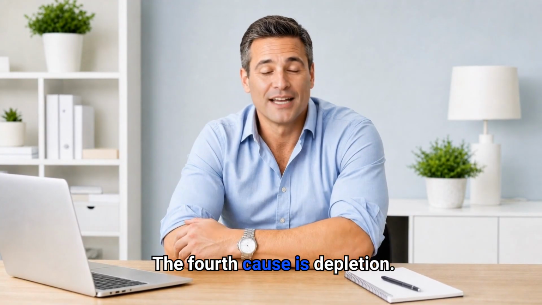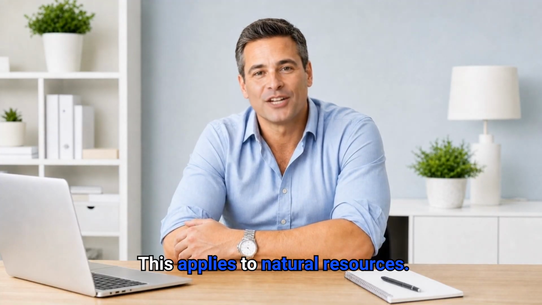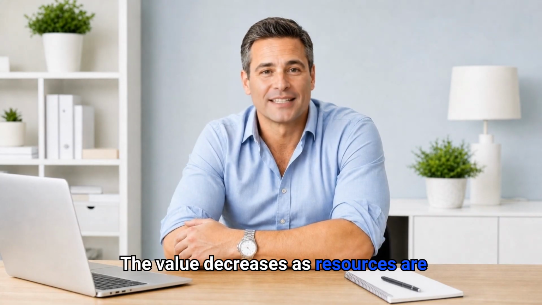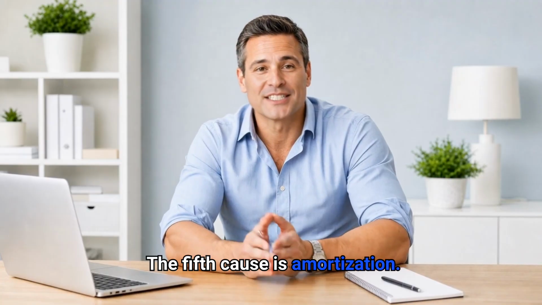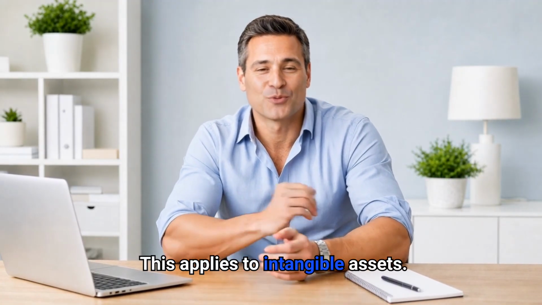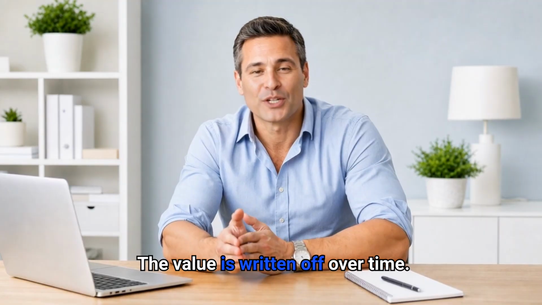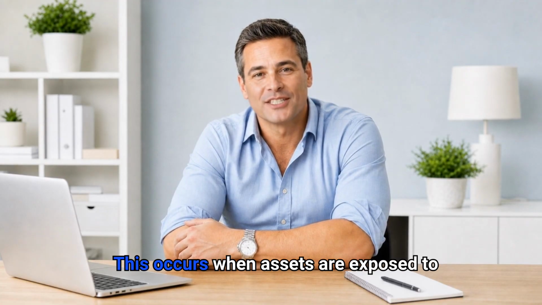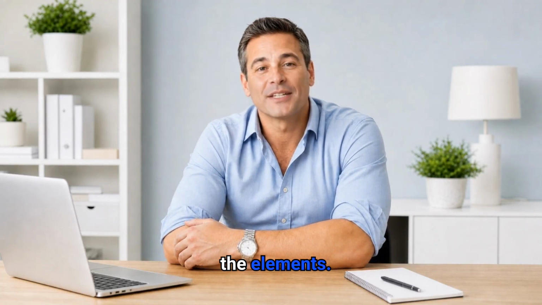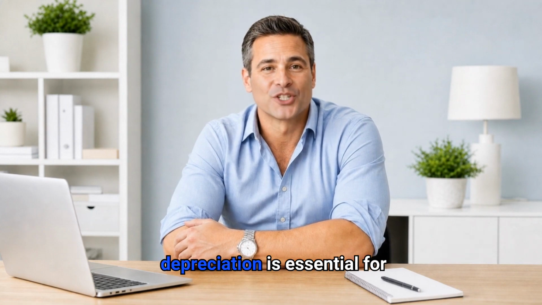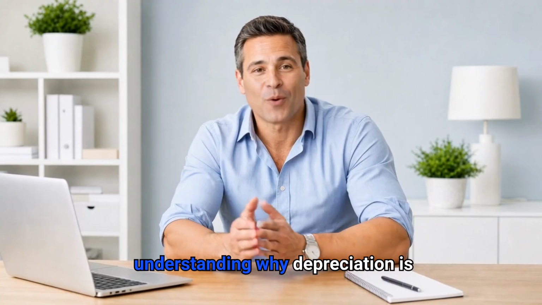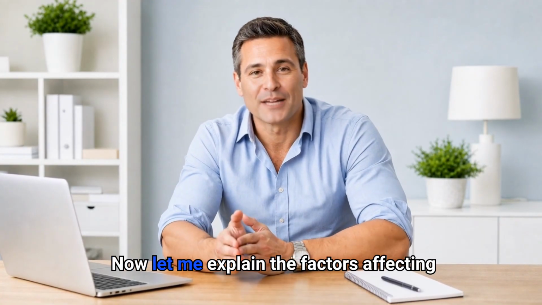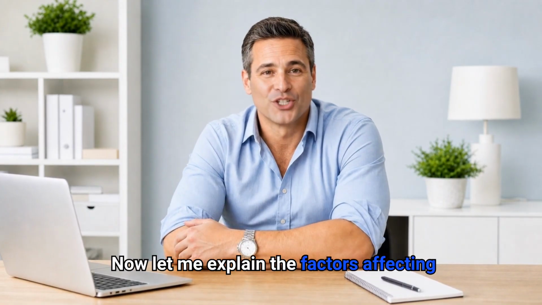The fourth cause is depletion. This applies to natural resources. The value decreases as resources are extracted. The fifth cause is amortization. This applies to intangible assets. The value is written off over time. The sixth cause is deterioration. This occurs when assets are exposed to the elements. Understanding the causes of depreciation is essential for understanding why depreciation is calculated. This is frequently tested.